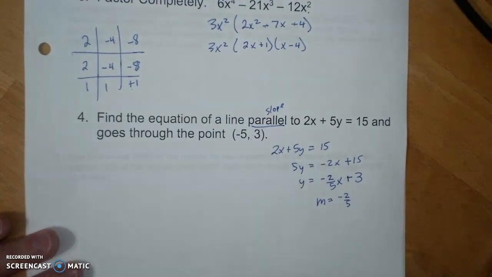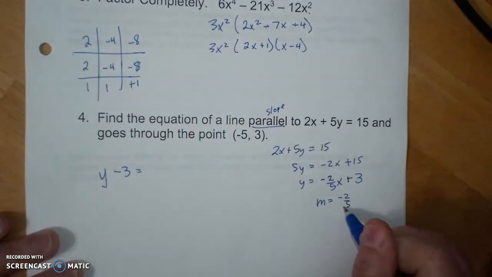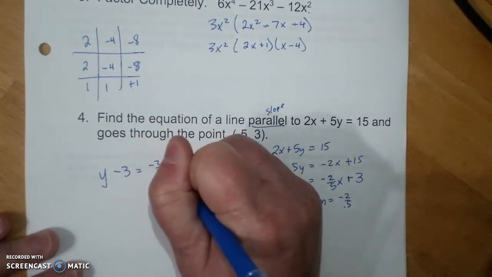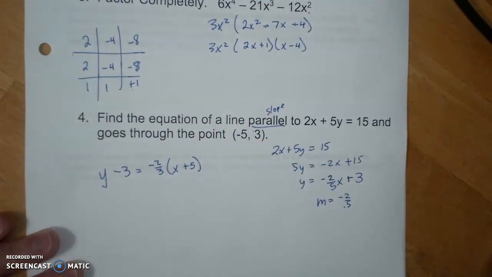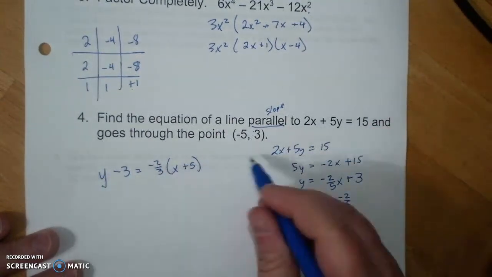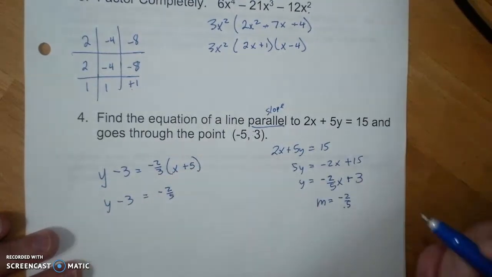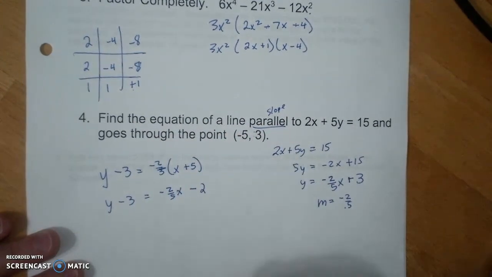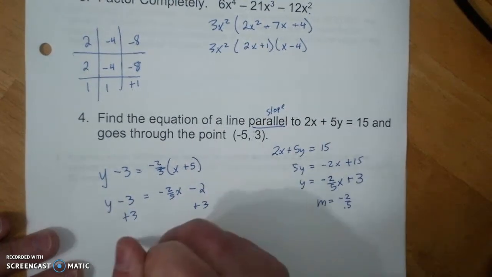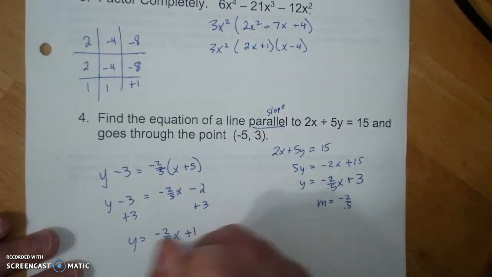So I want it in point slope: y minus 3 equals negative 2/5 x plus 5. And I want it in slope-intercept form, so y minus 3 equals negative 2/5, oh sorry, that's sloppy, negative 2/5 x minus 2. Add 3 to both sides. Y equals negative 2/5 x plus 1.